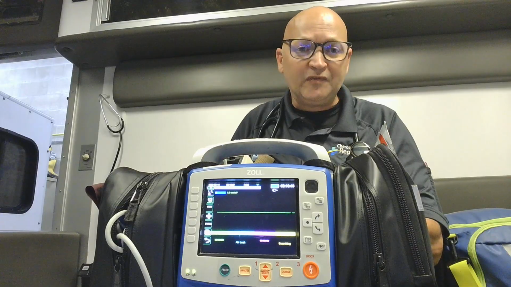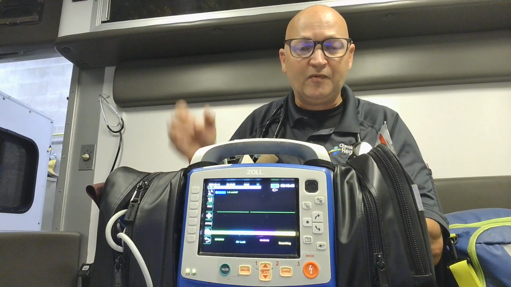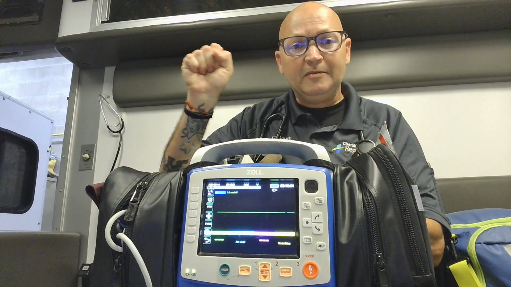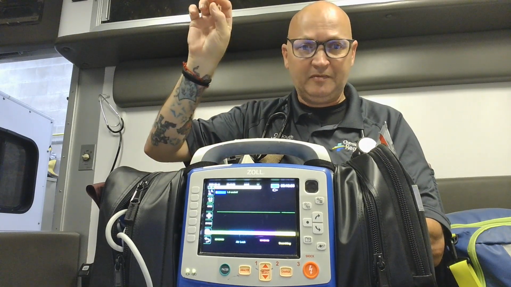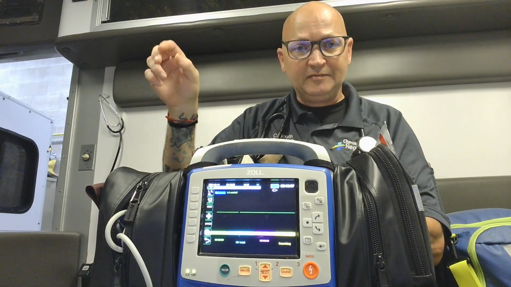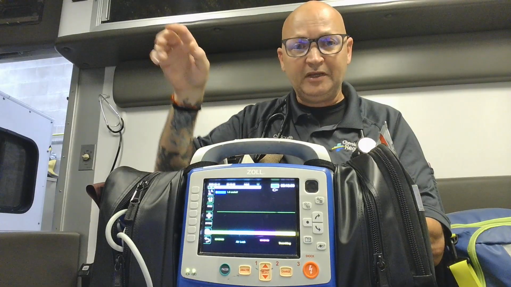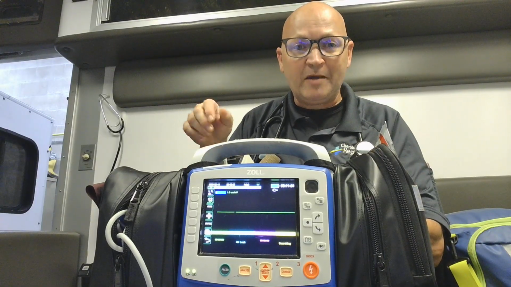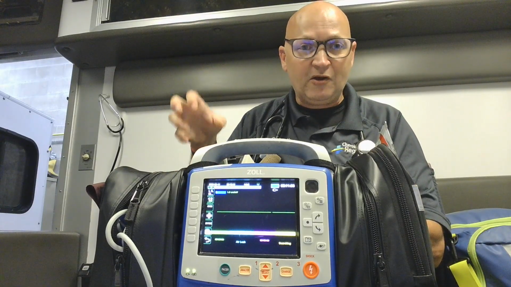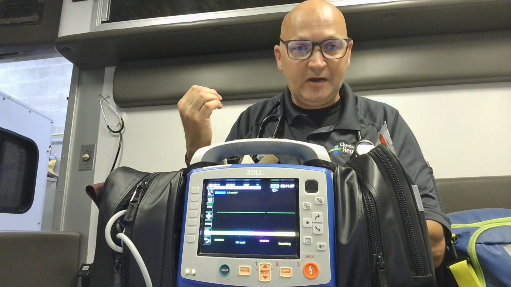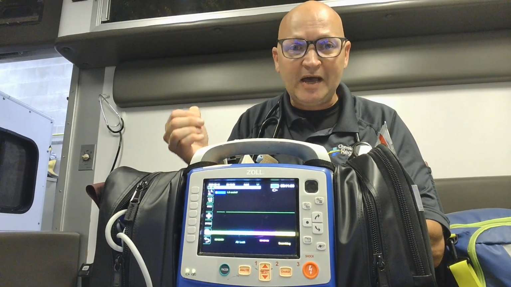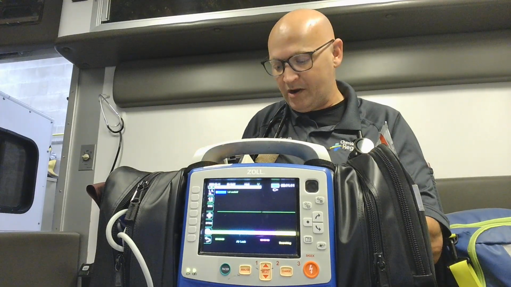So I want to show you a couple of conduction delays really quickly. When we're looking at the heart, the normal pathway goes from the SA node down to the AV node to the bundle of His, and it separates off to the left and right bundle branches. That's the conduction pathway the heart normally uses. If there is an issue with that conduction pathway, we can see that on the electrocardiogram.